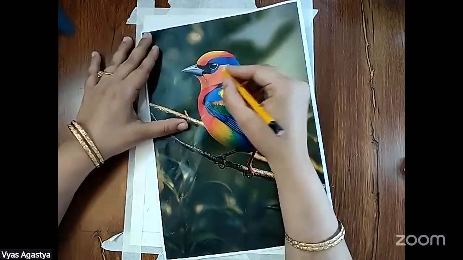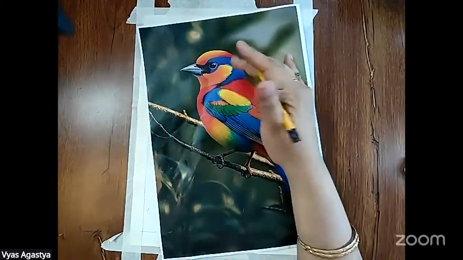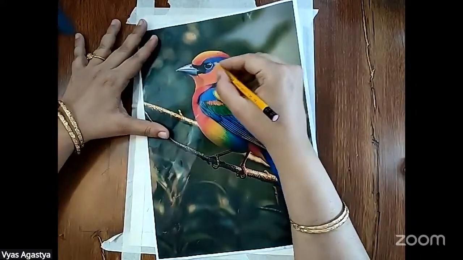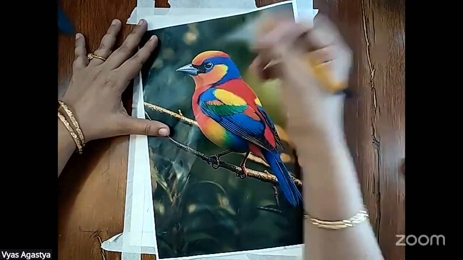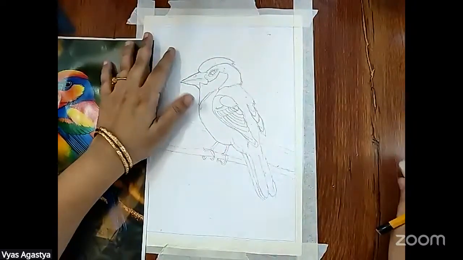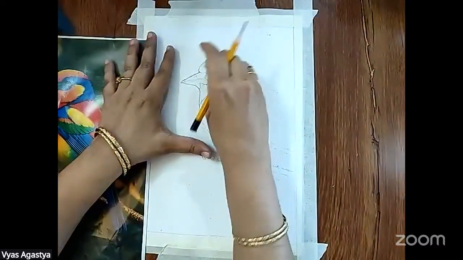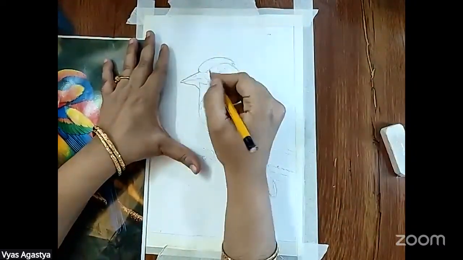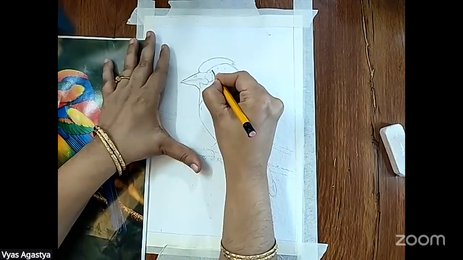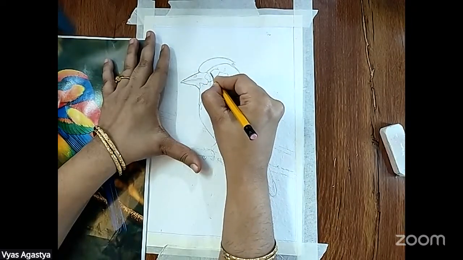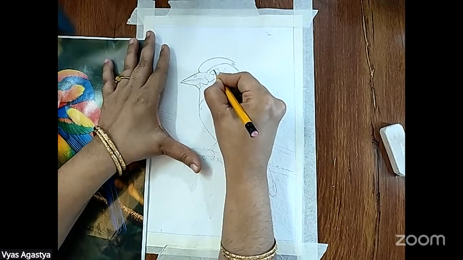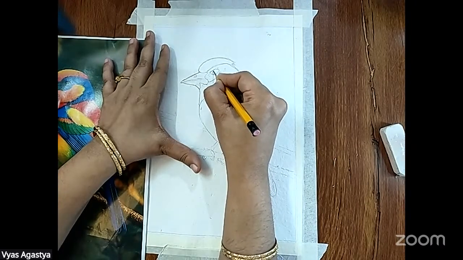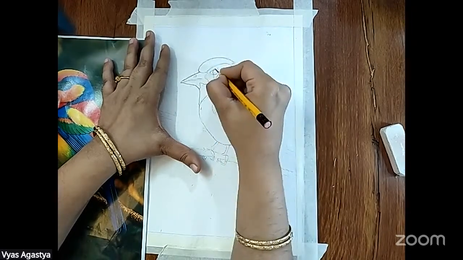Now we are using only the artistic way. It will take time if you go into the realistic way. See, eyes are very important. They add beauty. See, I have drawn it at a little angle. I'm erasing and adjusting like this, and I'm drawing it a little bigger. While painting also, we can adjust.